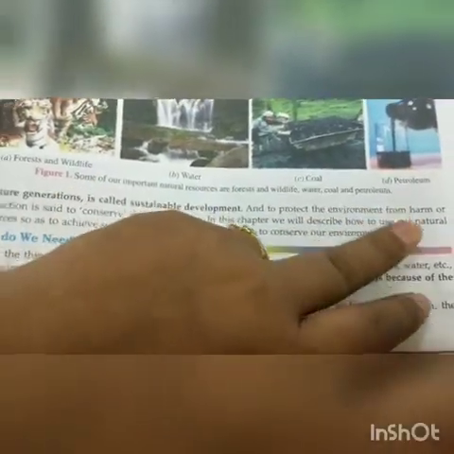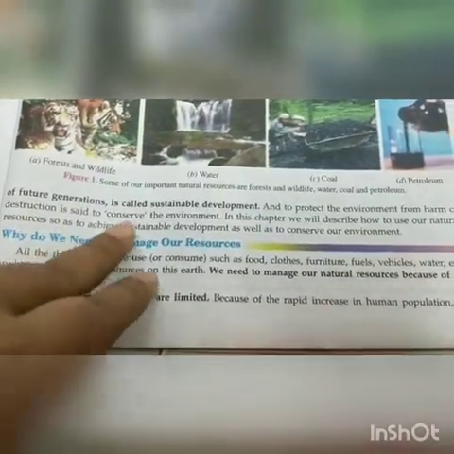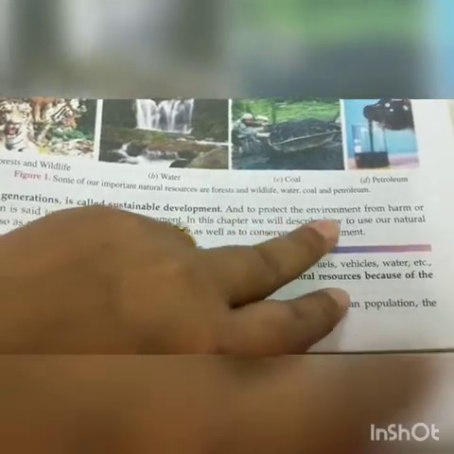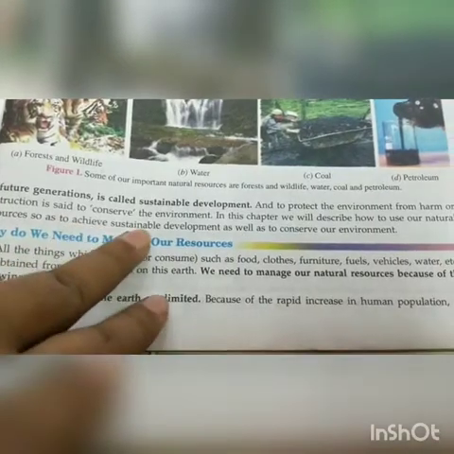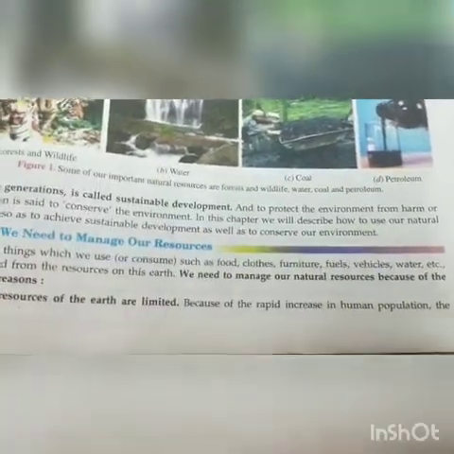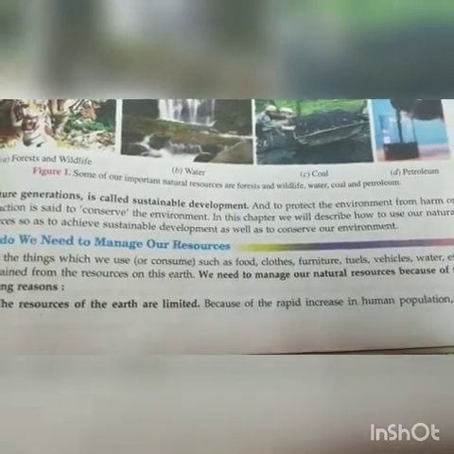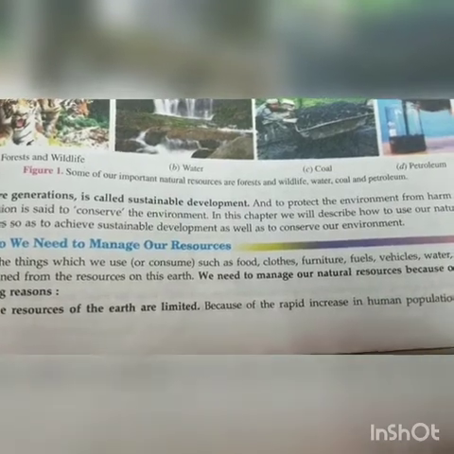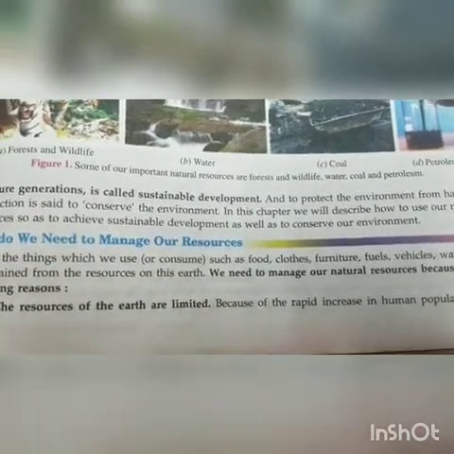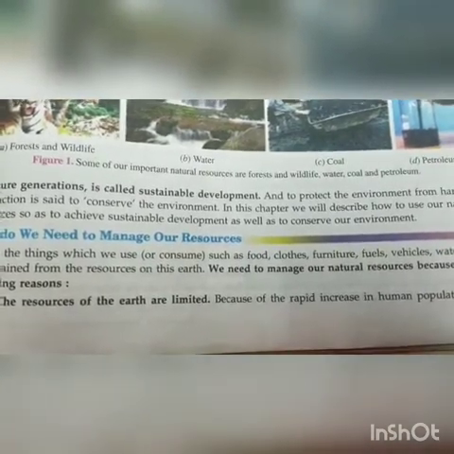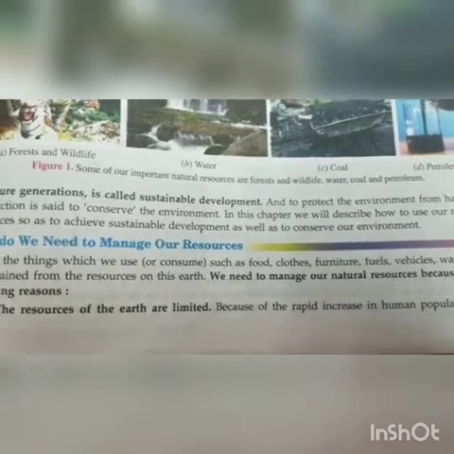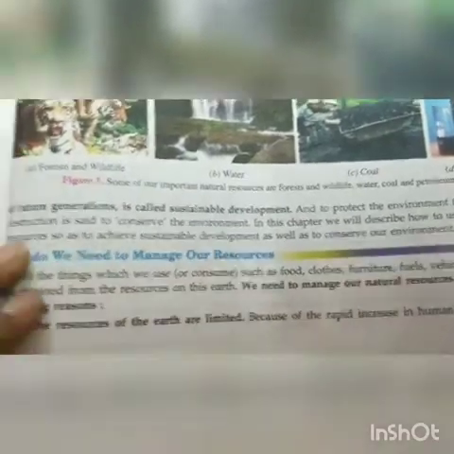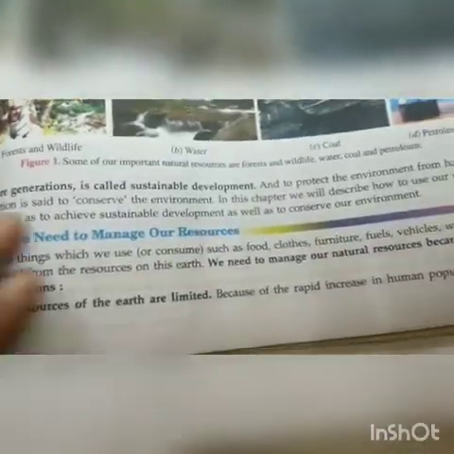To protect the environment from harm or destruction is said to conserve the environment. In this chapter, we will describe how to use our natural resources so as to achieve sustainable development as well as to conserve our environment. So, to protect our environment, we have to use the natural resources properly and protect the environment from harm and destruction also. That is called conserving the environment. If we do not conserve the environment, or use the natural resources in a proper way, then in future we will not get a benefit from our nature. In this chapter we will learn only about that: how to conserve our natural resources and how to use them in a sustainable development way.